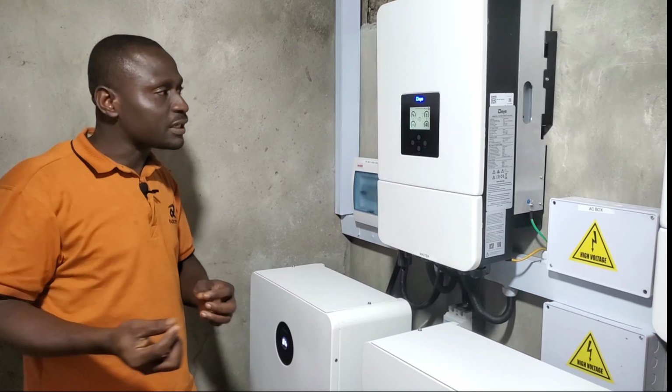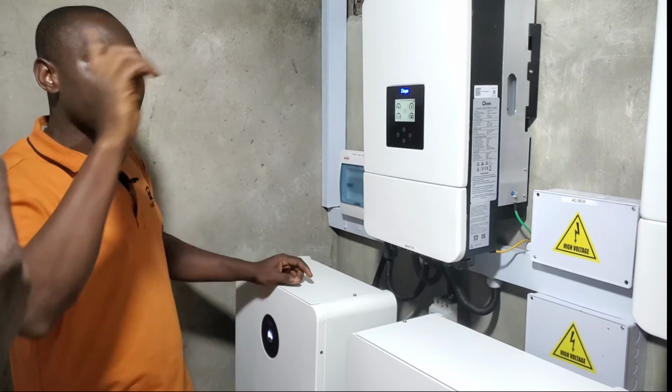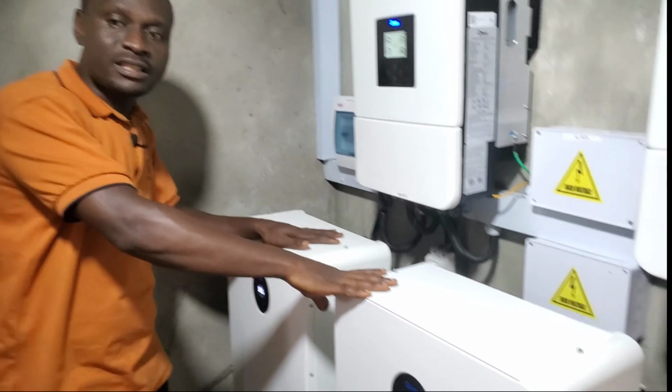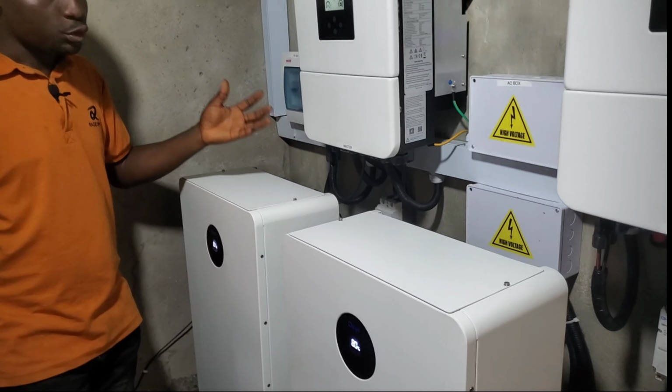Or if you set it to collect that power, it uses the power for your loads first. Then the remaining one, you use it to charge your battery. It depends on how you set it.